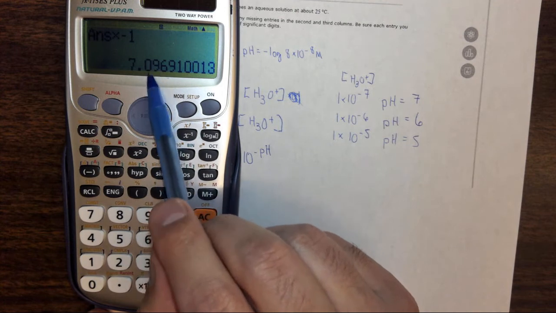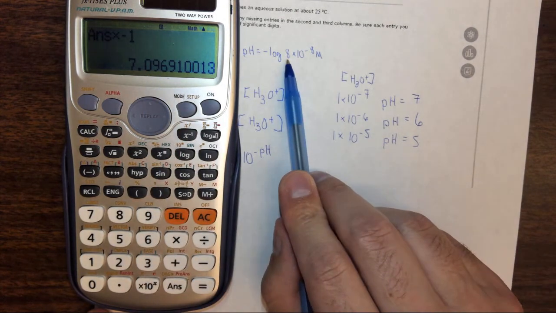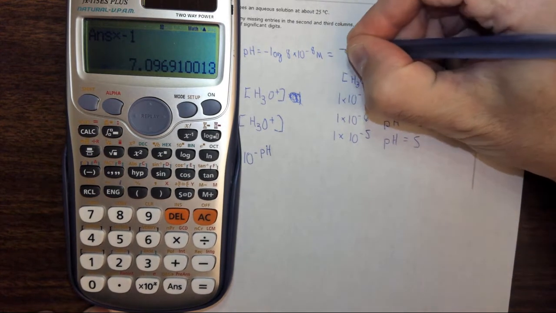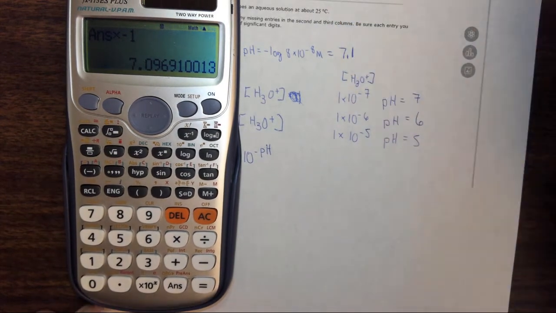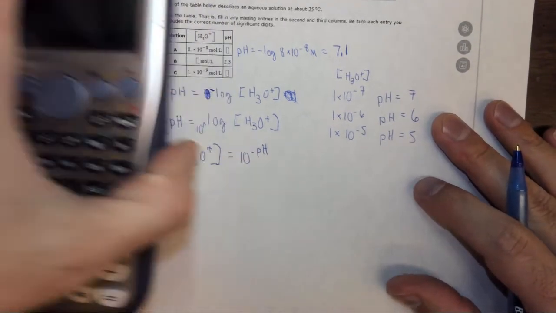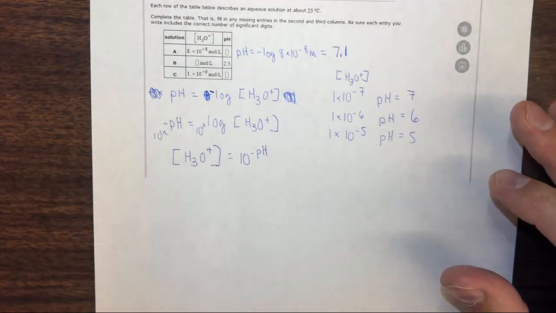So the first sig fig is this 0. Since this has one significant figure and we want this to have one significant figure, the answer is 7.1 for the pH here. Let me show you how to do that on a Texas Instruments brand calculator.